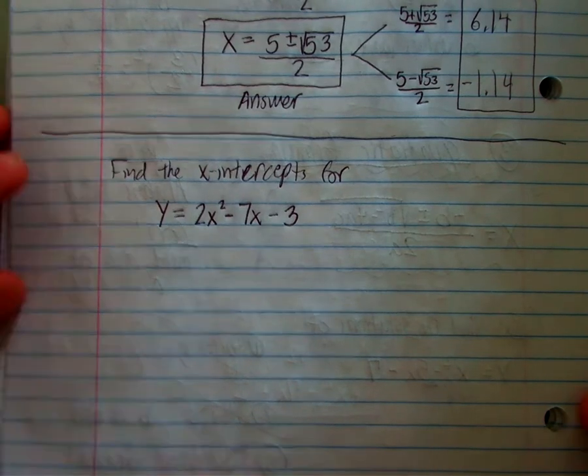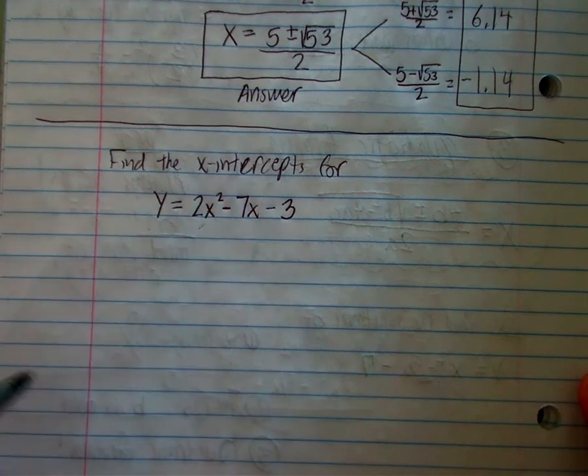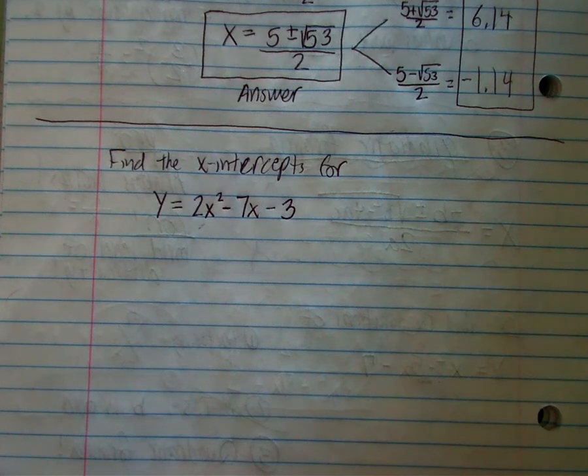All right. So it doesn't factor, and completing the square wouldn't be a good choice. So the quadratic formula is your only suitable choice. So I'll check back with you in like 3 minutes.